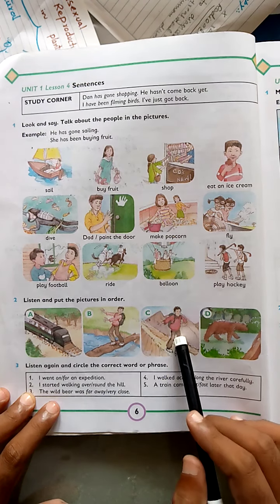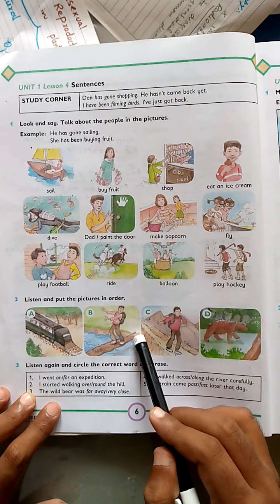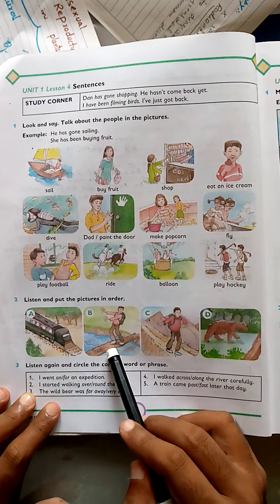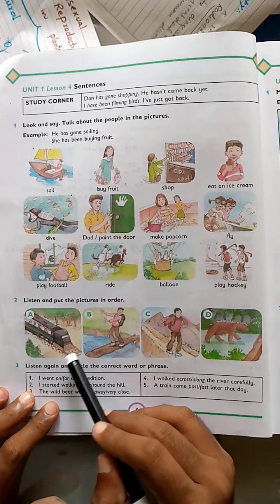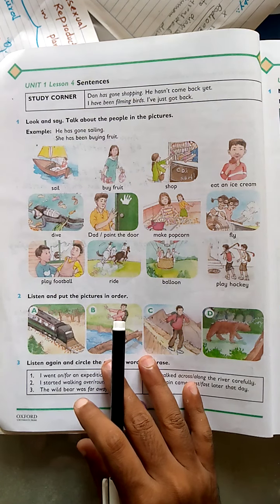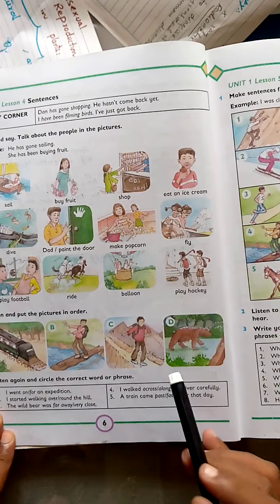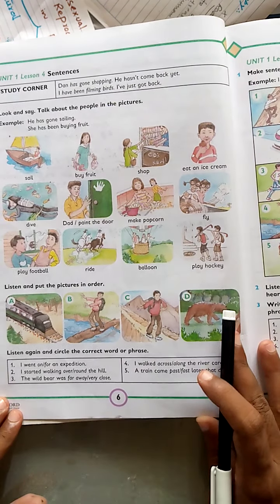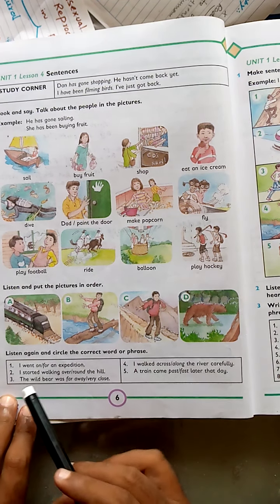Then the boy ran from the mountains hurriedly, and now he was crossing a river on a log. Then finally he got a train and he traveled by it. Okay, so pictures D, C, B and A will be placed in this order. Do you understand the meaning?